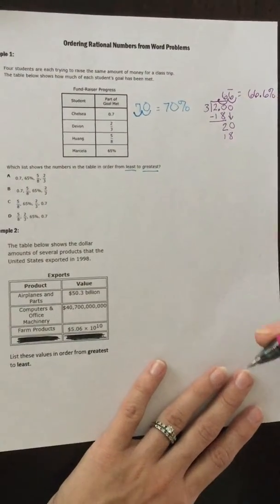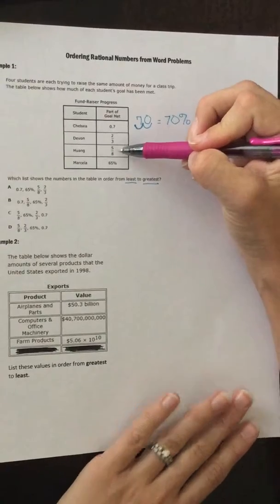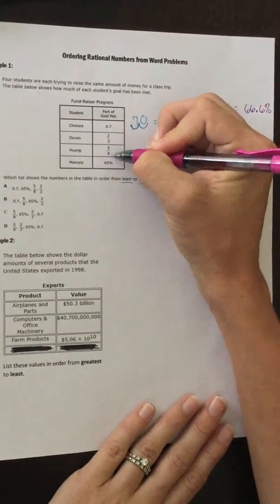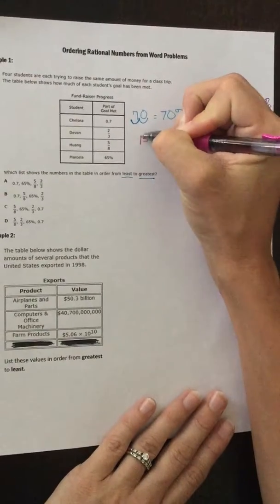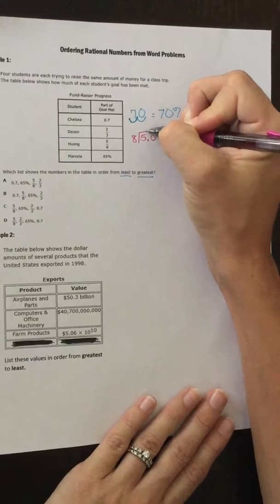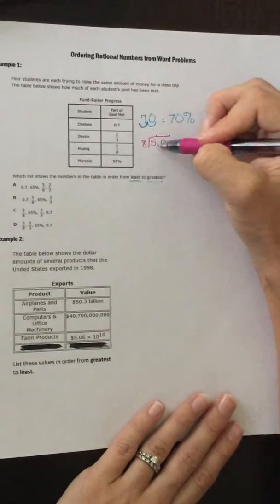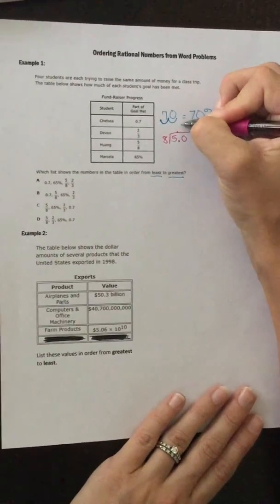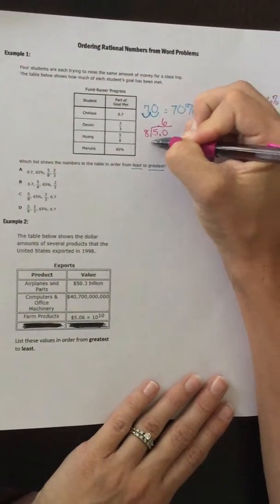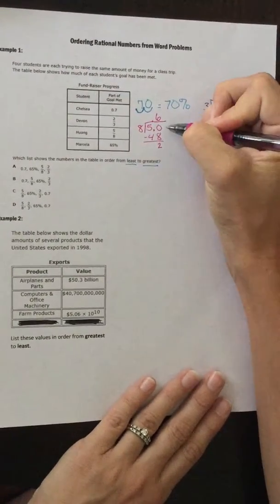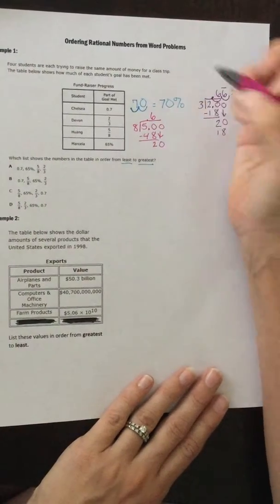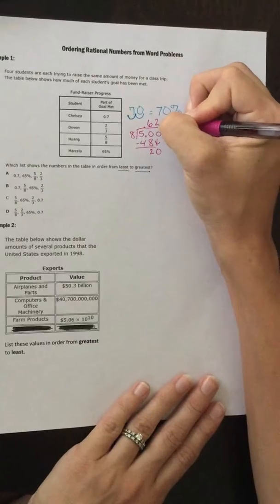On Hung's, we're going to have 5/8, which we're going to do the same process. Look at that as 5 divided by 8. We see 8 does not go into 5, so I have to add a decimal and a 0. 8 does go into 50 6 times. So 6 times 8 is 48. And I have 2 left over, so I'm going to add a 0 and bring it down. 8 goes into 20 2 times.